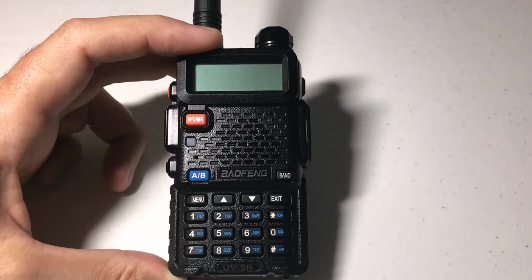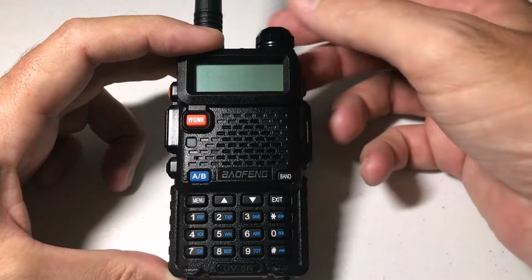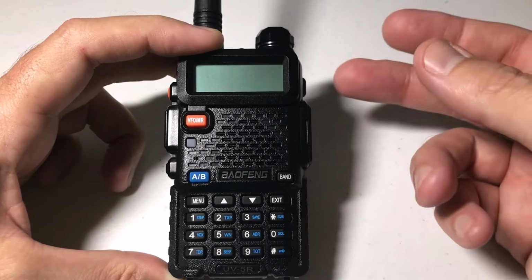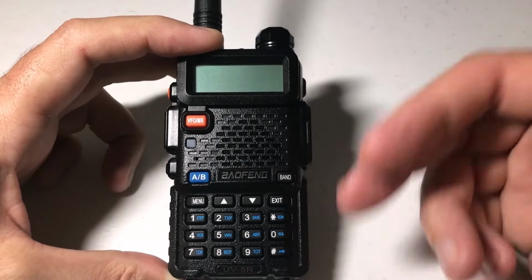I'm going to show you how you can adjust the transmit power on your Baofeng UV5R radio. Pretty simple stuff. You have two different options on this radio. You have a high power, which is 4 watts. You have a low power, which is 1 watt.